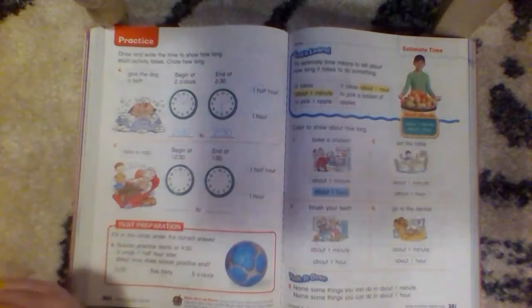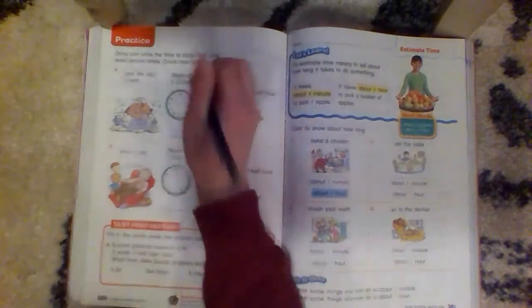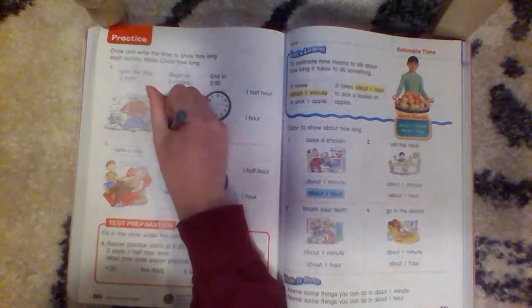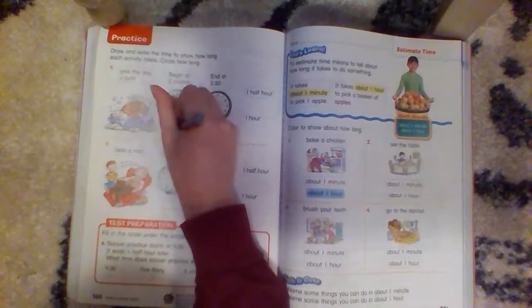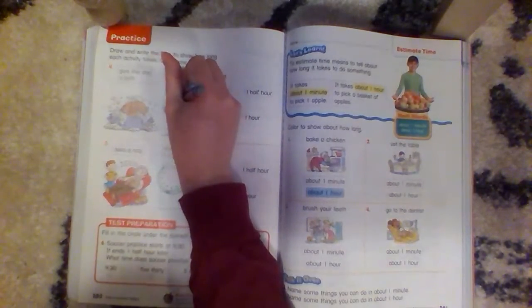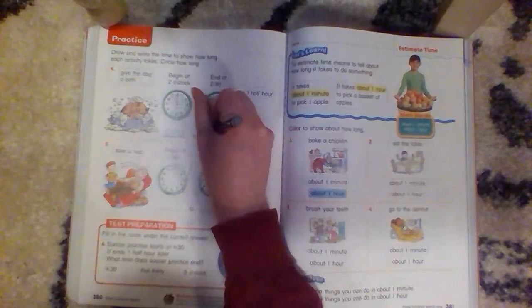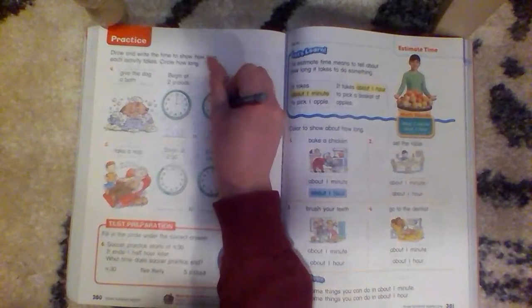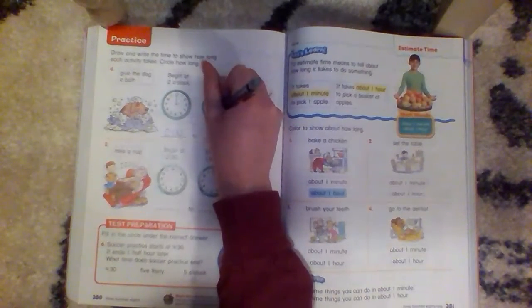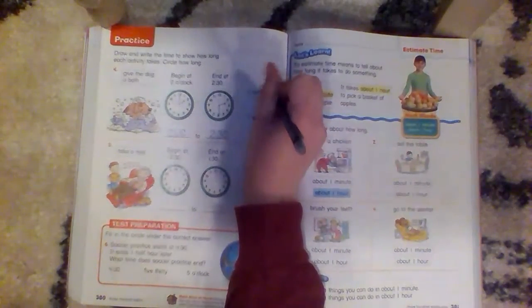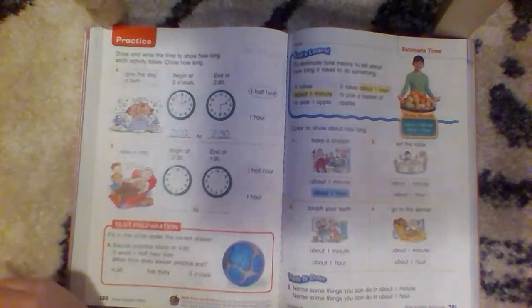Let's see, how long do you think it would take to give a dog a bath? So it says we start at 2 o'clock. Little hand at 2, big hand at 12. End at 2:30. Little hand between the 2 and the 3. Big hand to the 6. And it already answered it for us. That's a half an hour. But if we started at 2 o'clock and ended at 3 o'clock, it would be a full hour.